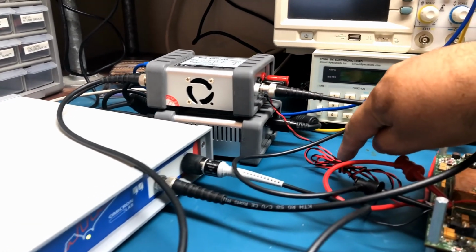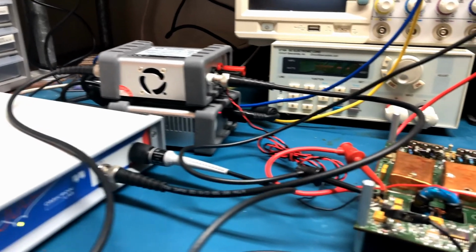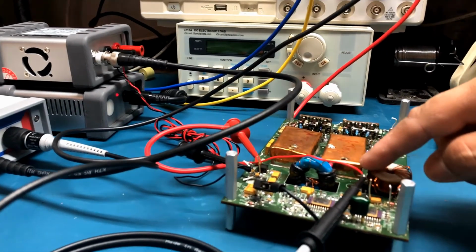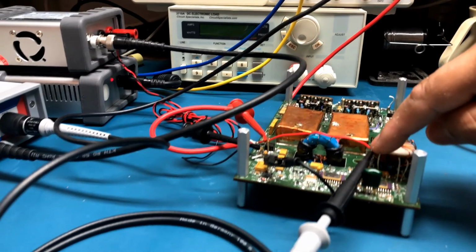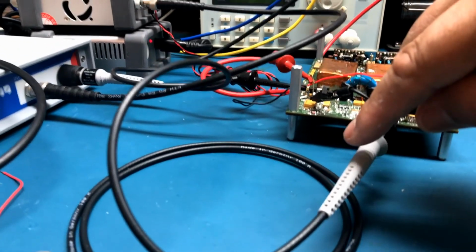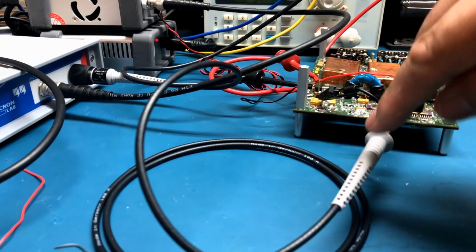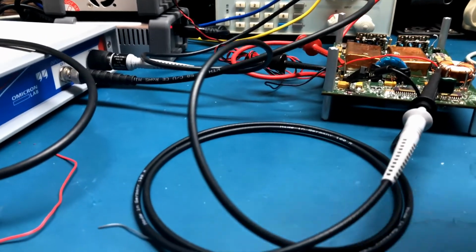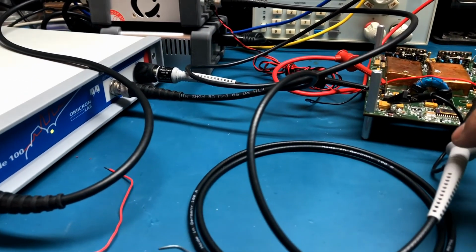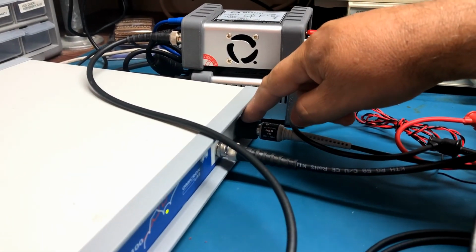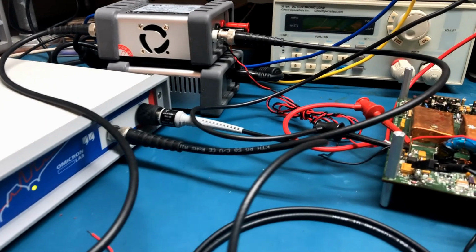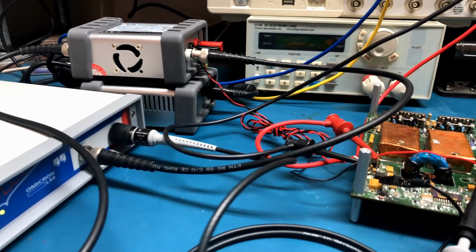Okay, so then that input voltage is coming in to the flyback here, and I'm going to monitor the input voltage with this probe, the PML 1110. It's a 10x probe, and that's going to go to your channel 2. Okay, so here is where it's a little bit different.